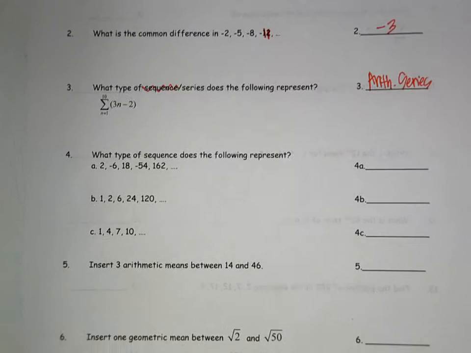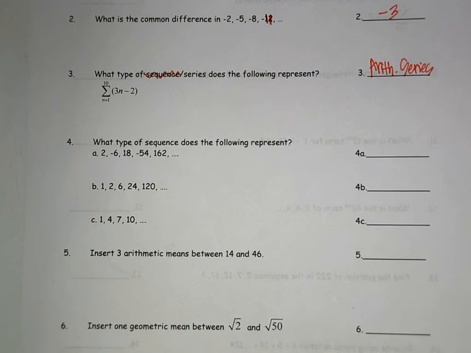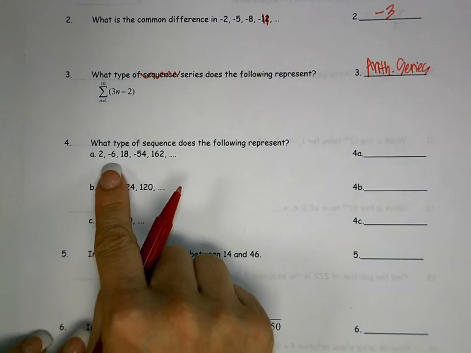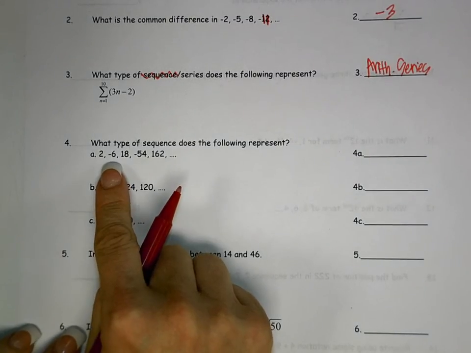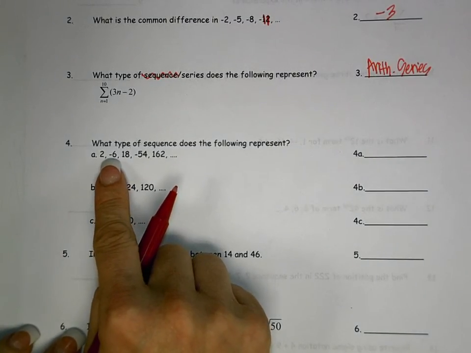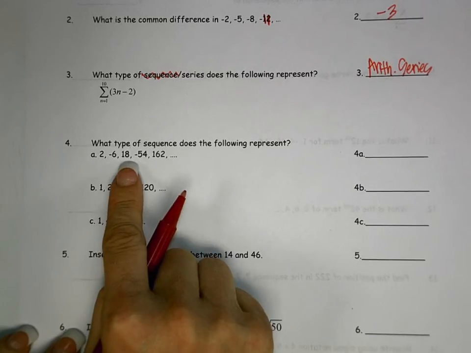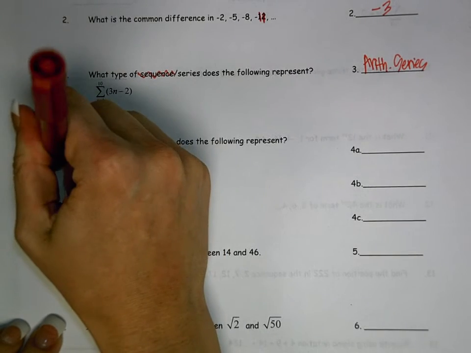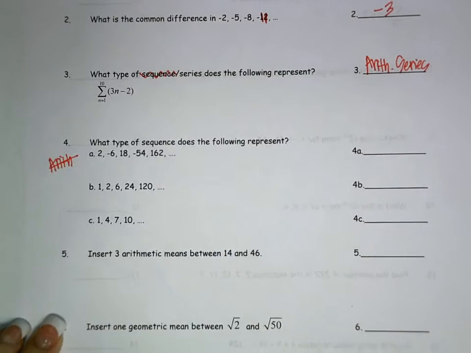For number 4, what type of sequence does the following represent? So these are all sequences. To get from 2 to negative 6, if it had a common difference, you would be adding a negative 8. To get from negative 6 to 18, it does not have a common difference of negative 8. Therefore, we know that this is not arithmetic. We've canceled out arithmetic.